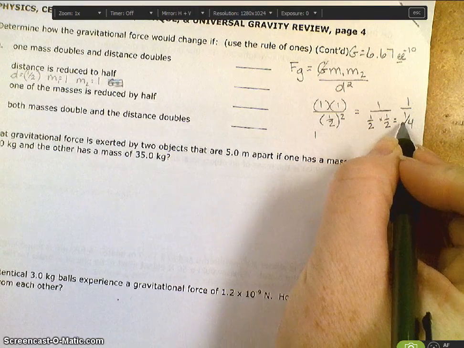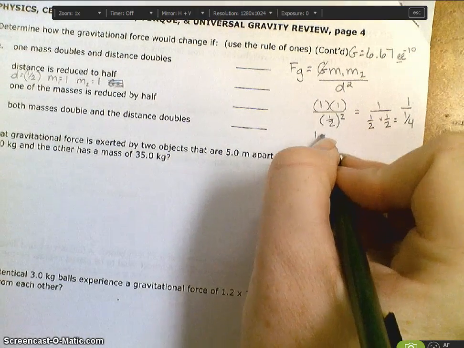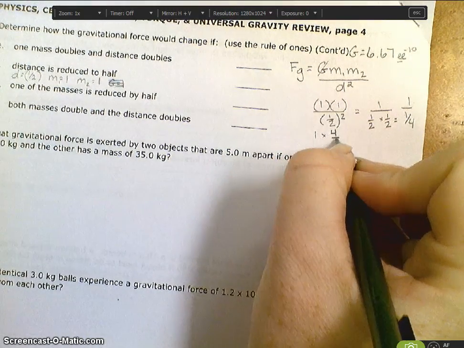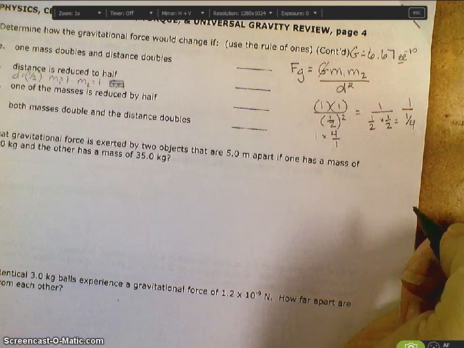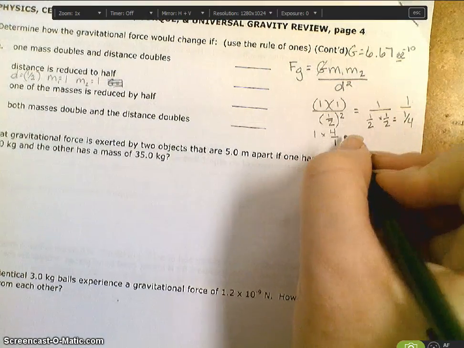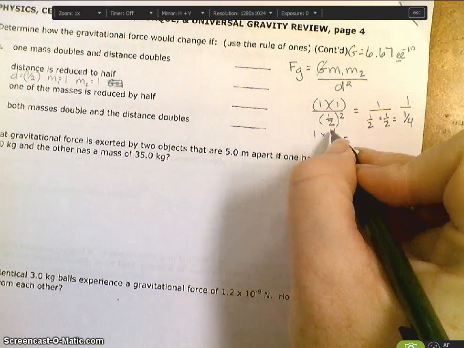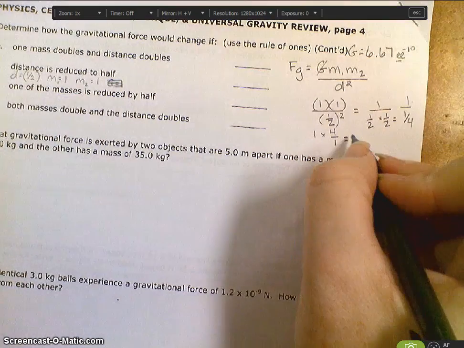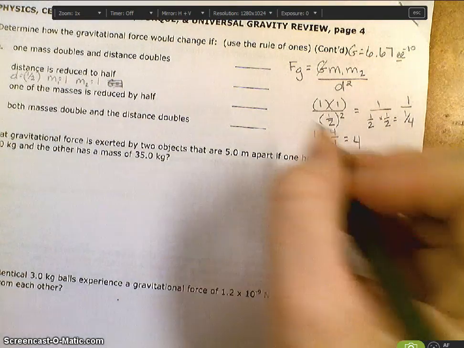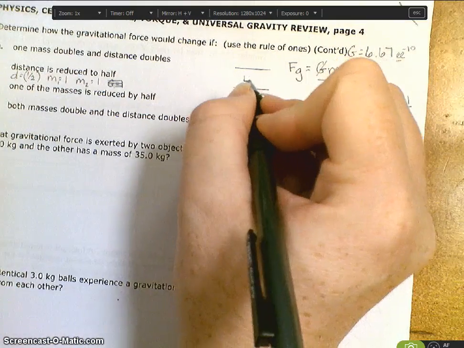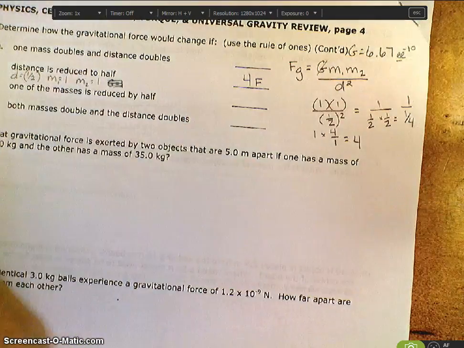In order to divide by a fraction, you multiply by its reciprocal, which means we multiply by the fraction flipped over. When I do this, it's really easy to see. I'm just multiplying 1 times 4 over 1. My answer is 4. So my answer for F is 4F.